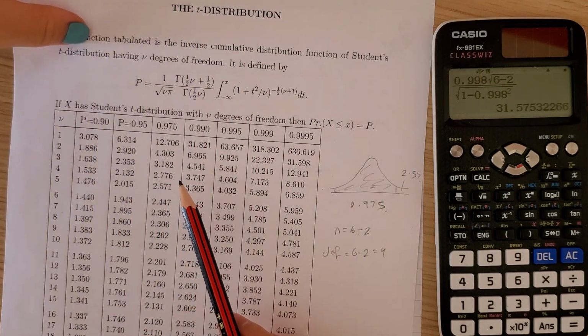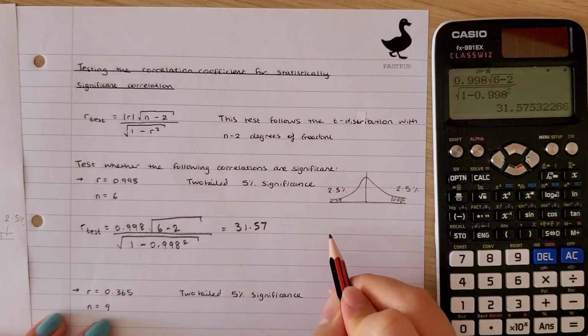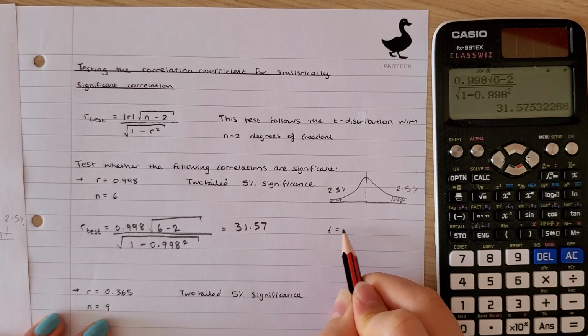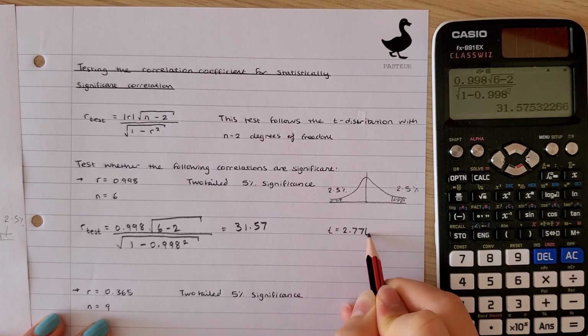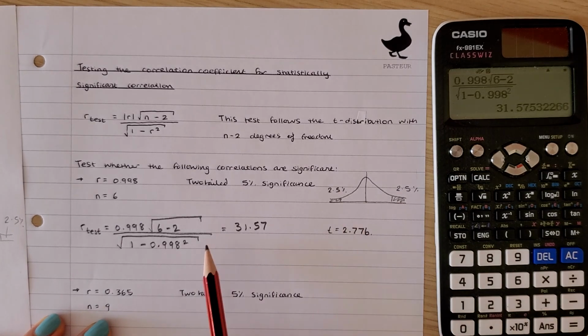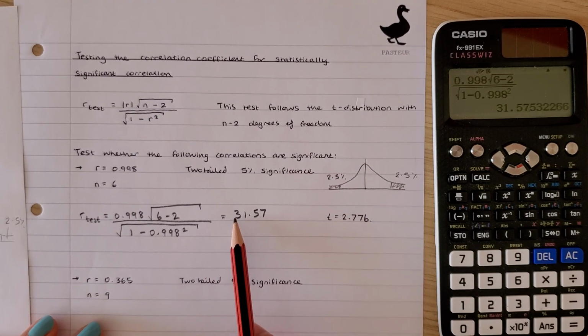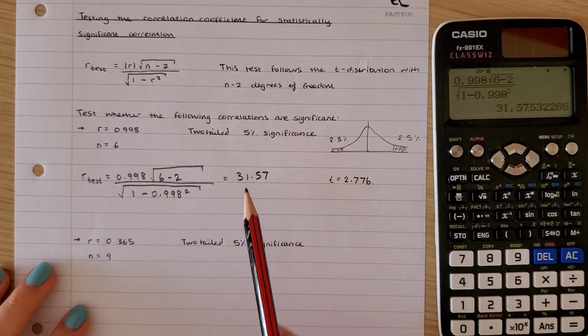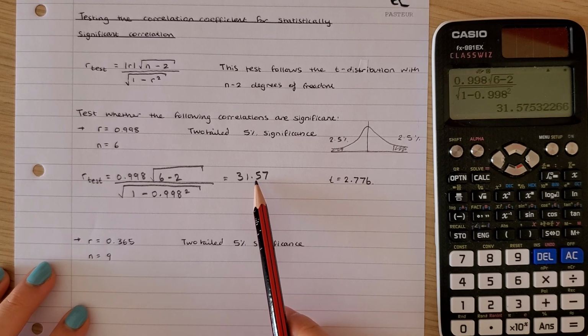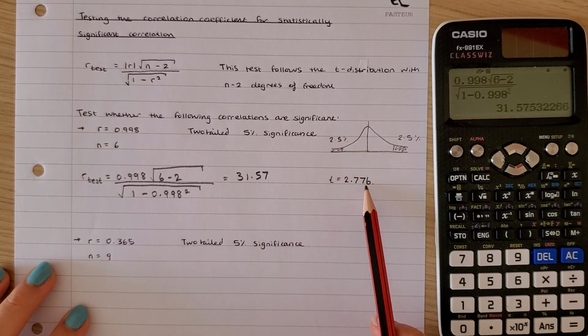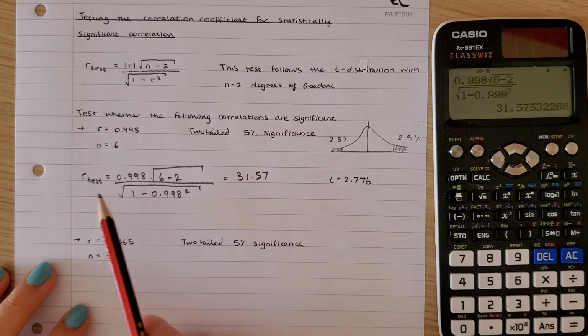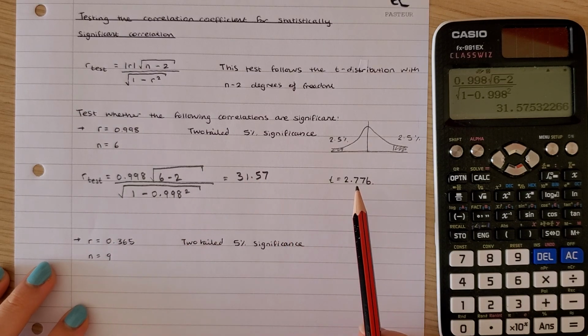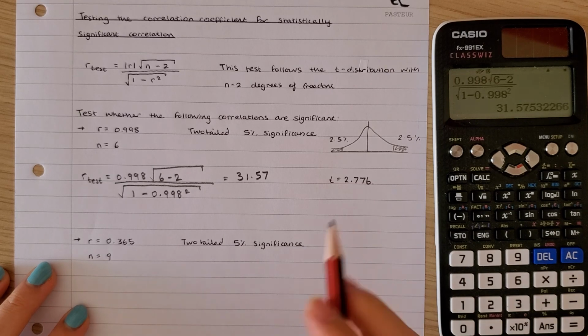So if I write that down, t is 2.776. Now we compare that to our R-test value. Here, it's very obvious that 31.57 is larger than 2.776. When our R-test value is larger than the t value, it means our correlation was significant.